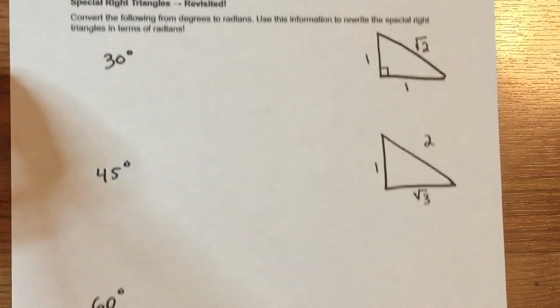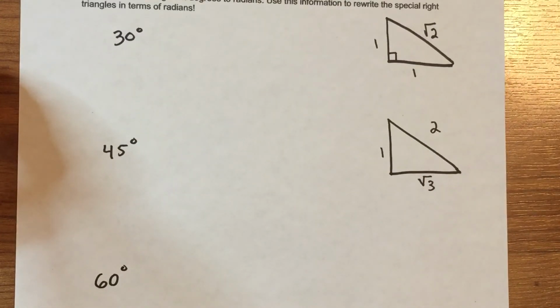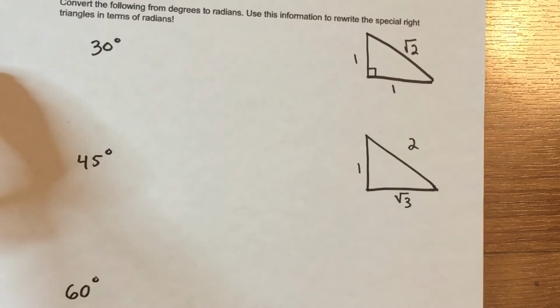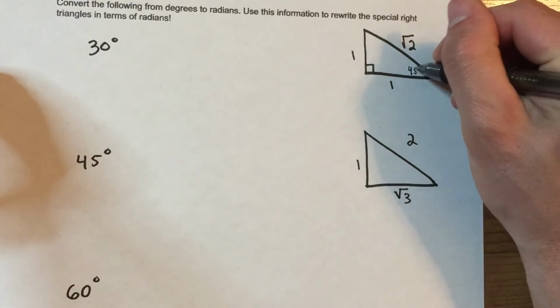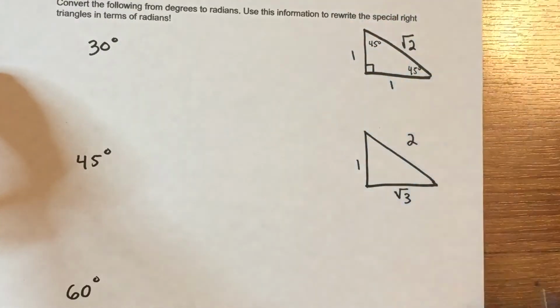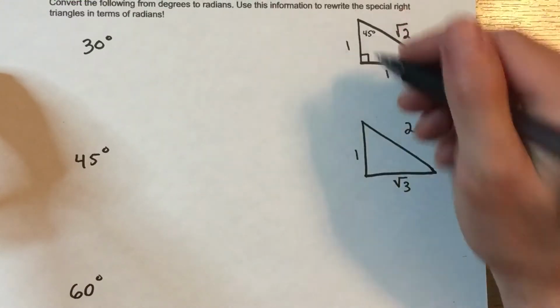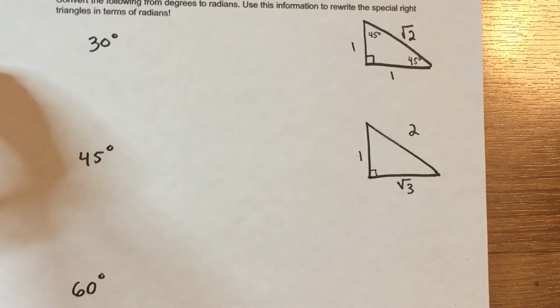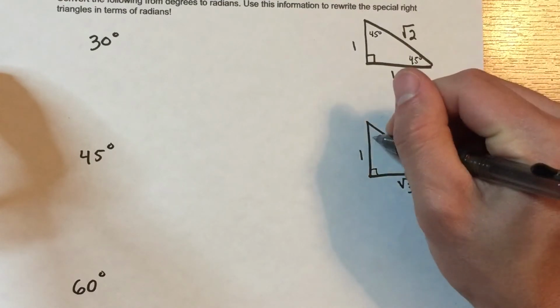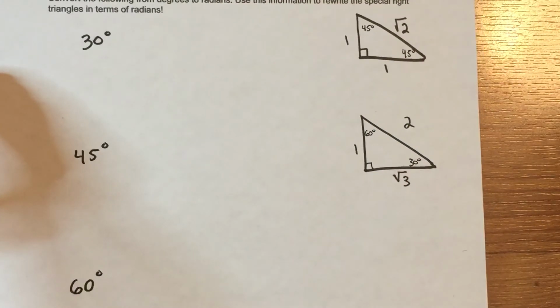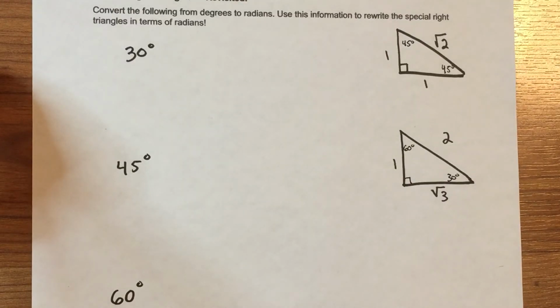Now, last week we had talked about special right triangles. 30 degrees, 45 degrees, and 60 degrees show up in our special right triangles. We could have a 45, 45, 90 triangle, and over here, put that right angle in there as well, that's the 90. And over here, we have a 30, 60, 90 triangle. So now we want to be able to rewrite our special right triangle rules, but in terms of radians.